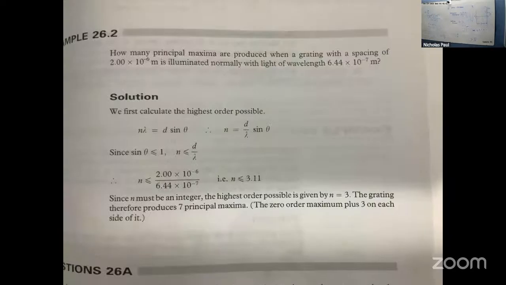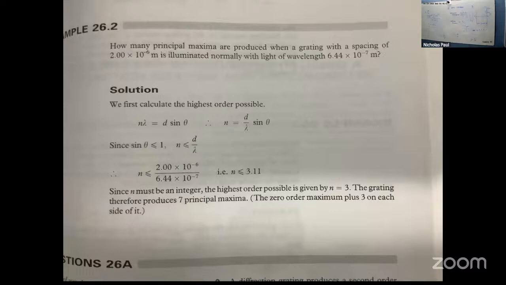In number 2, they ask how many principal maxima are produced when a grating with a spacing of 2. All they do is just divide and they get 3.11. So the answer is 3. Easy, right? Do me a favor. Go to the bottom of your page there on 457 and let's do number 1 and 2.